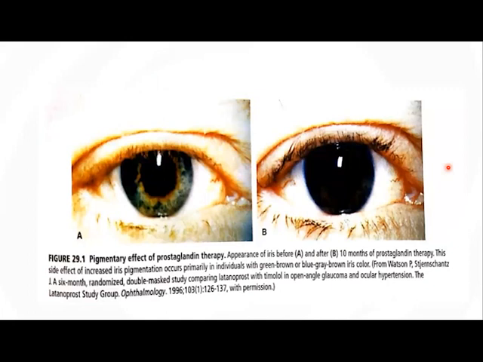This is the pigmentary effect of prostaglandin therapy. This is the appearance of the iris before the initiation of treatment, and after, this is after 10 months of therapy. This side effect of increased iris pigmentation occurs primarily in individuals with green-brown or blue-gray-brown iris color. This side effect depends upon the baseline iris color.